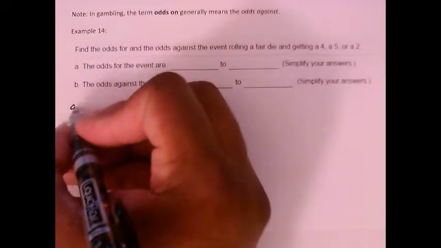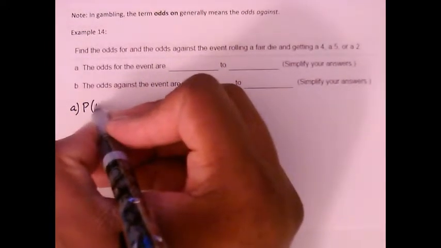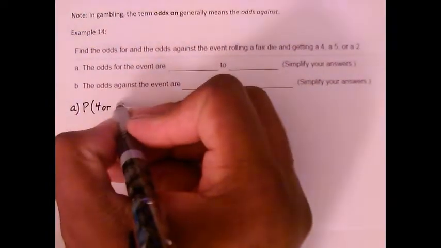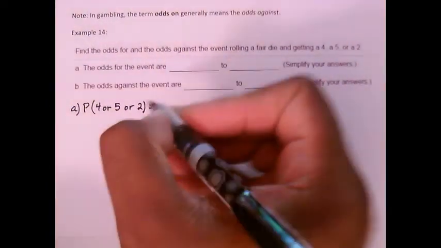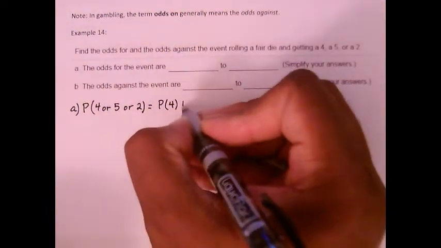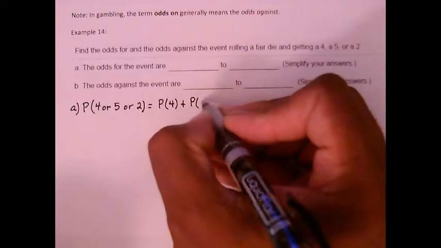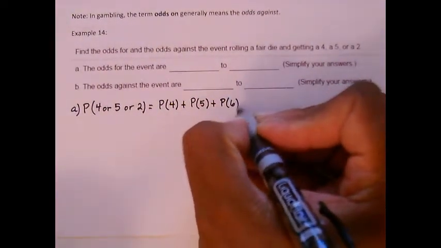We need to first find out what the probability is of getting a 4, or a 5, or a 2. I'm going to find out the probability of getting a 4 plus the probability of getting a 5 plus the probability of getting a 6.